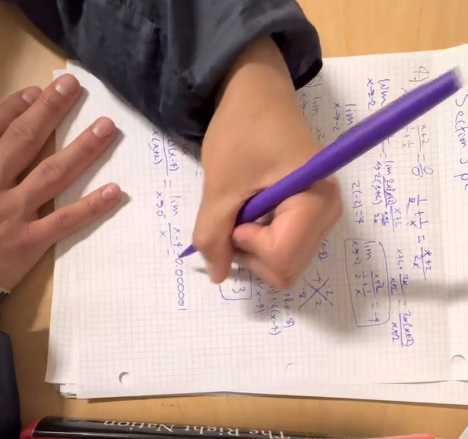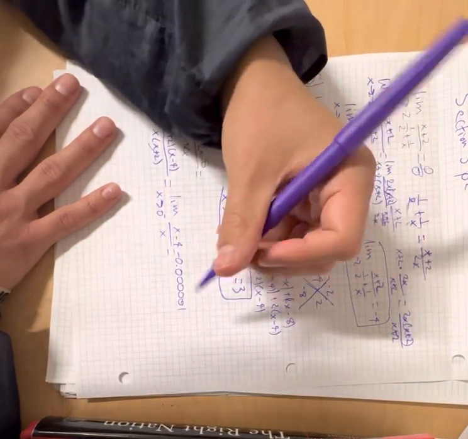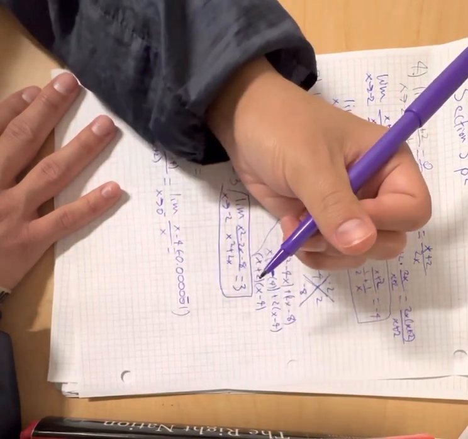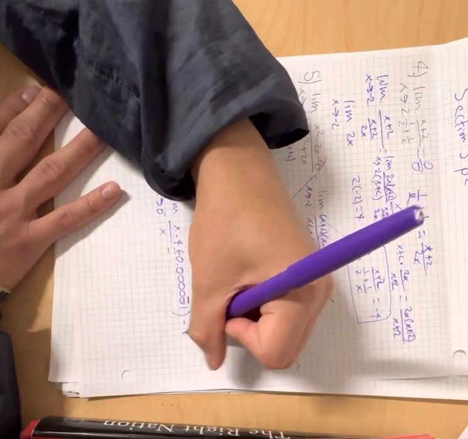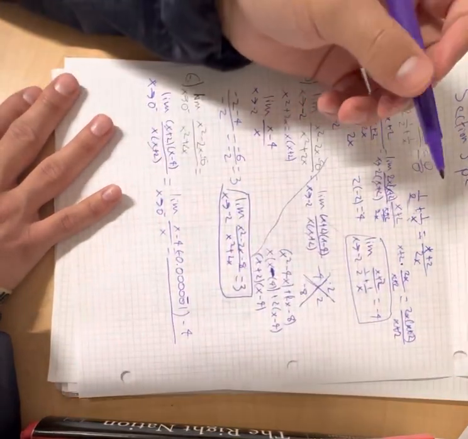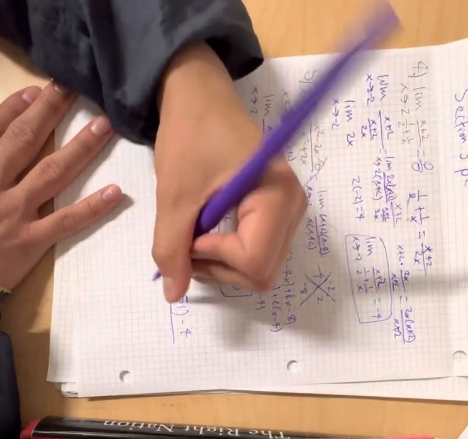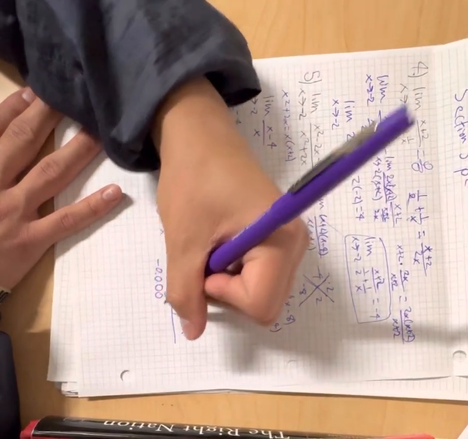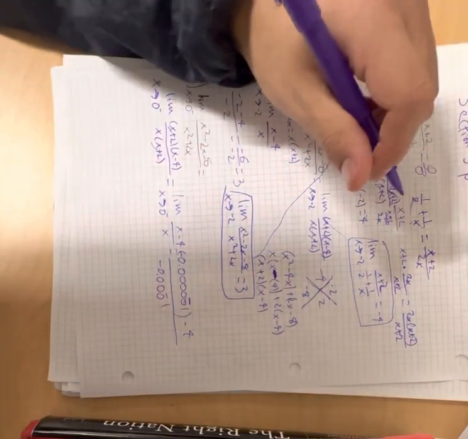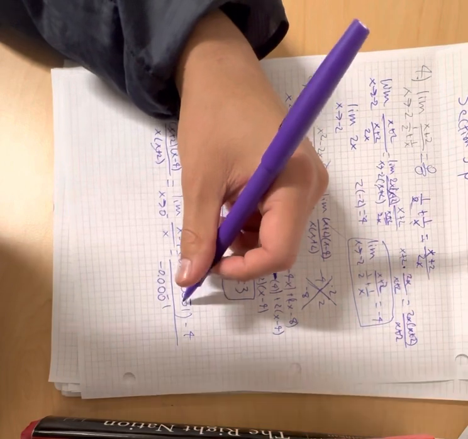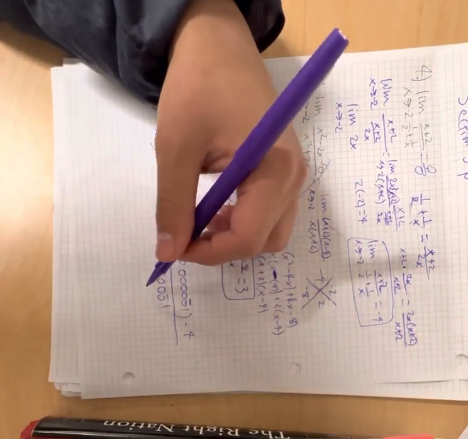And since it is on the negative side, it's going to be negative. So we have this super small number with infinite zeros repeating, minus 4, over, again, a super small number with a bunch of infinite zeros.